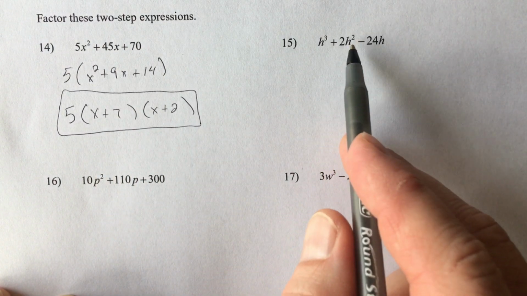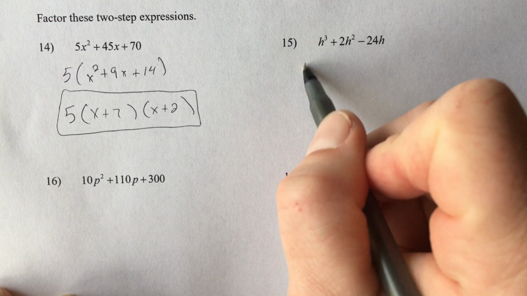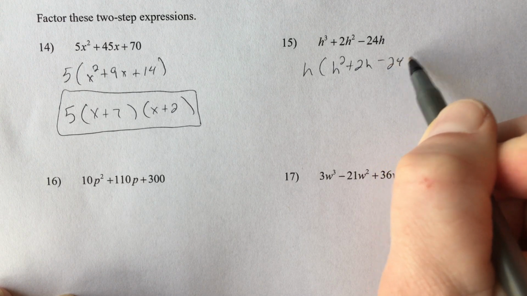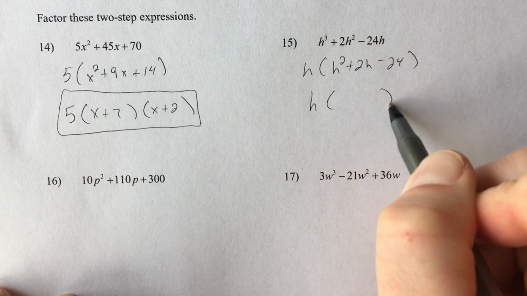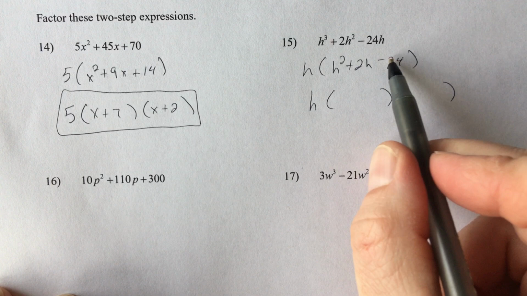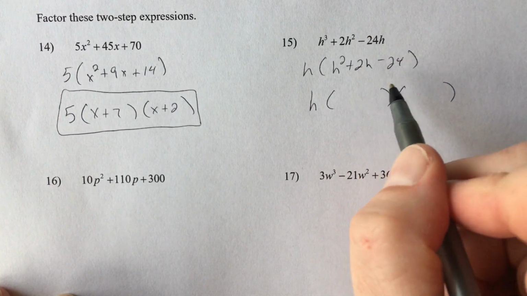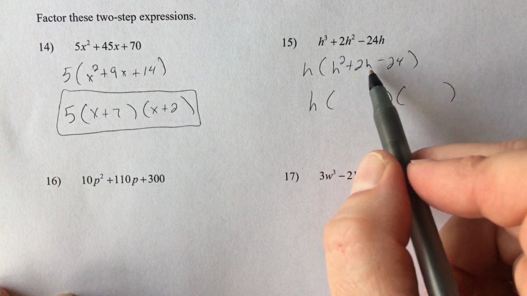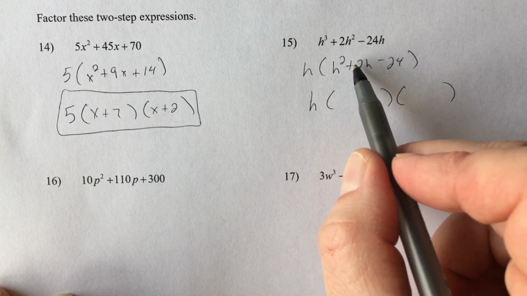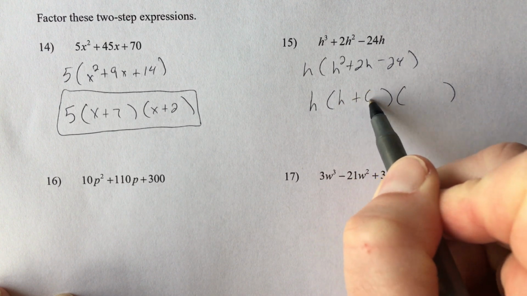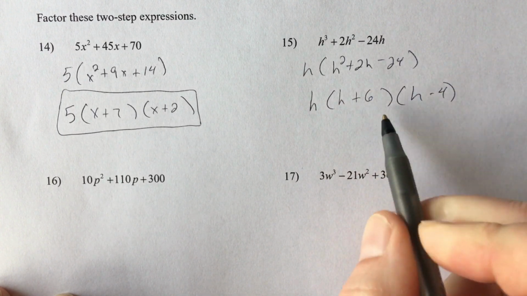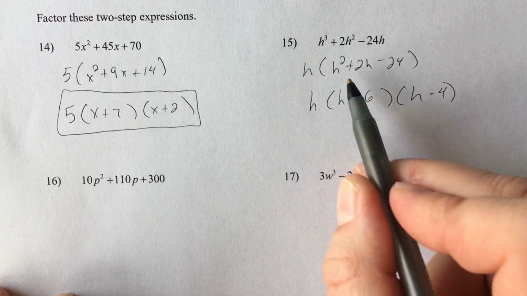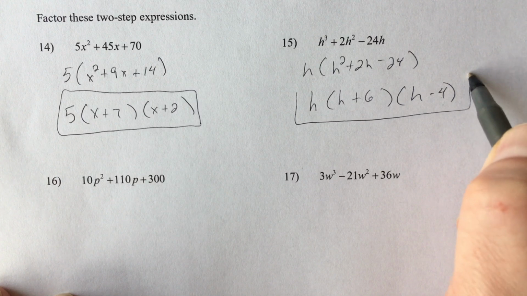Right? Same thing here. This one just has an h that can be pulled out of everything. We'll have h squared plus 2h minus 24. And now we're thinking about two numbers that multiply to equal negative 24 and add to equal 2. Again, that one's going to be a little trickier. One's got to be positive, one negative. When they add, the bigger one has to be the positive number. With a little bit of thought, a little bit of patience, you should come up with 6 and negative 4. 6 times negative 4 is negative 24. 6 plus negative 4 is 2. And then that's our answer.